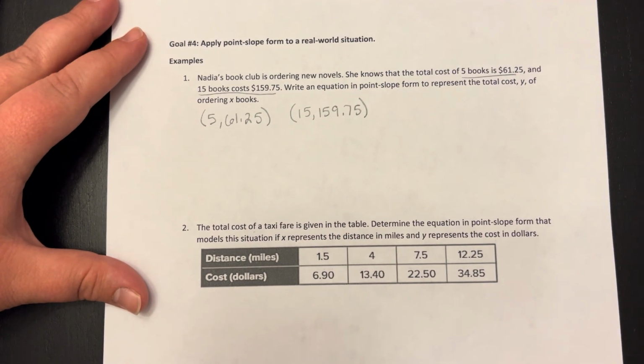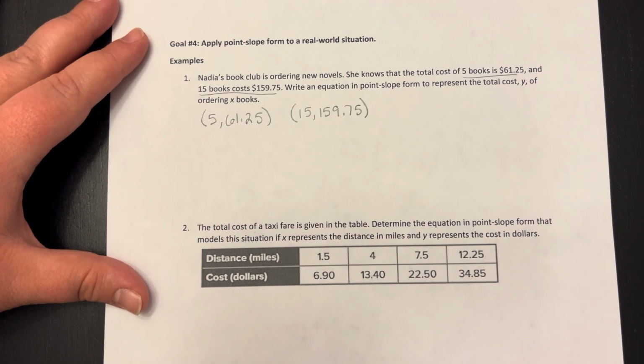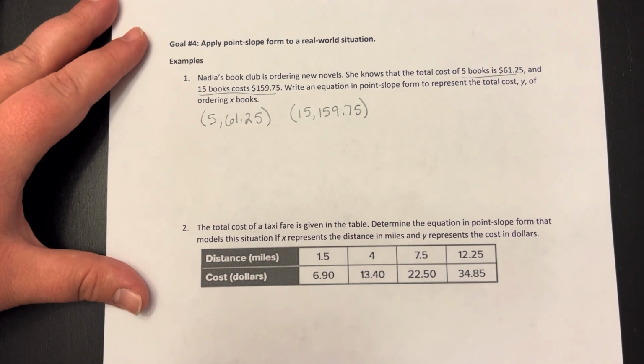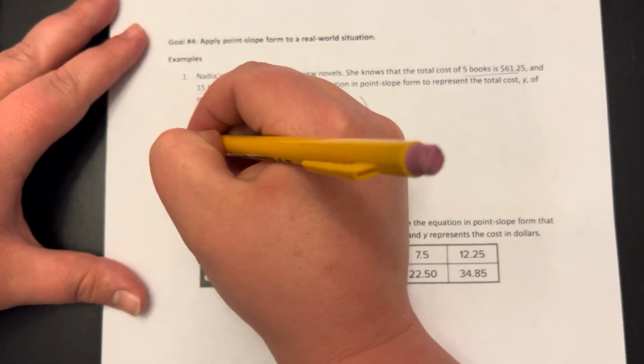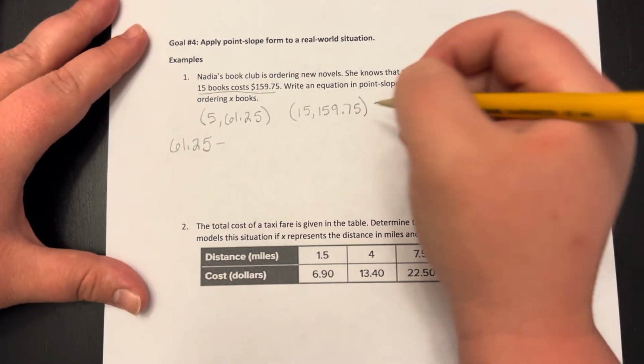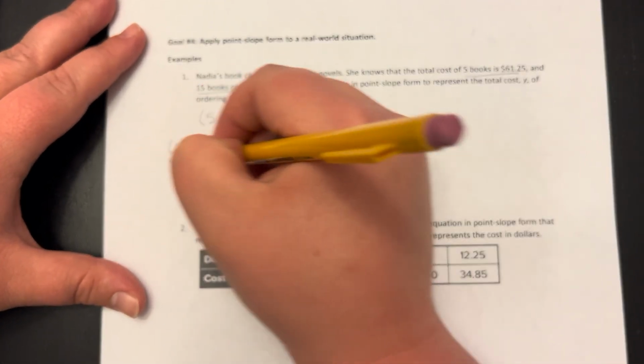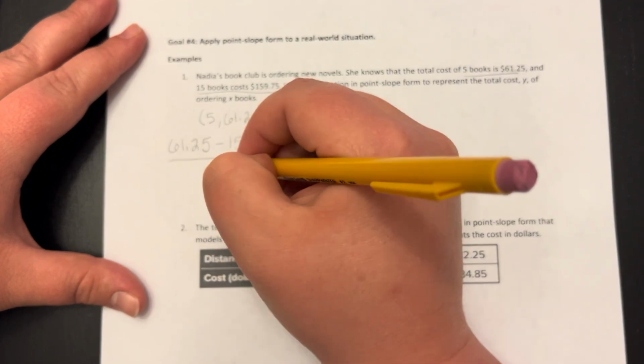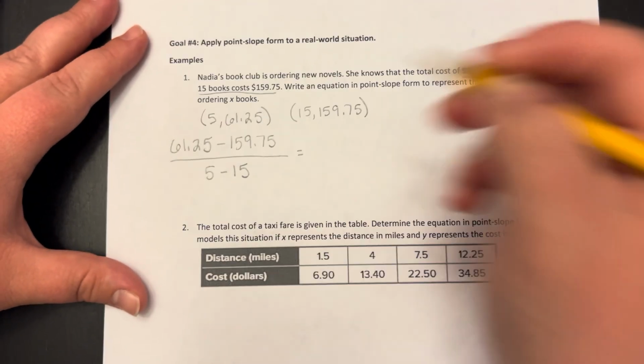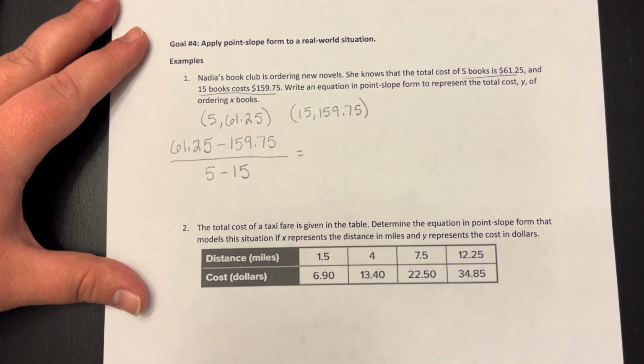So I need to find the slope from this before I can even worry about writing an equation in point slope form. So that means I have 61.25 minus 159.75 over 5 minus 15. I'm going to let my calculator help me out here.